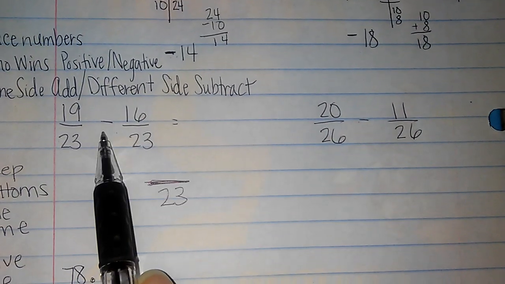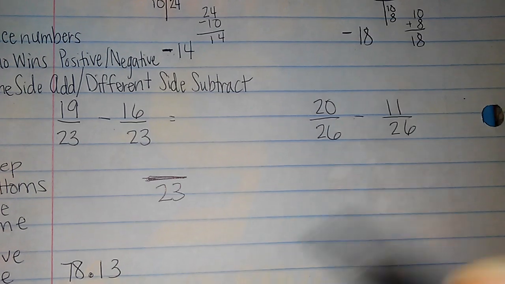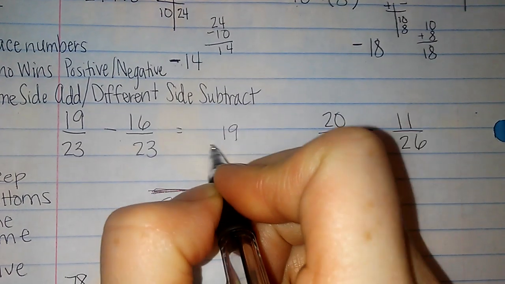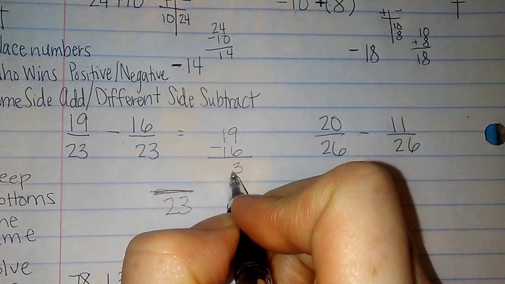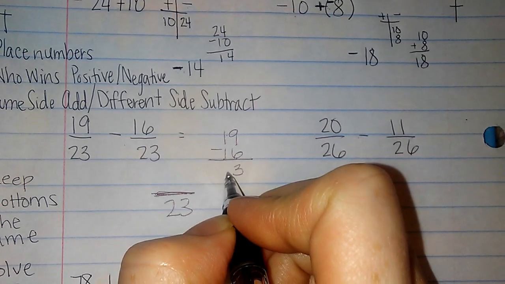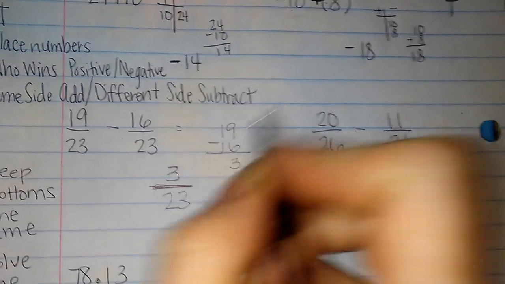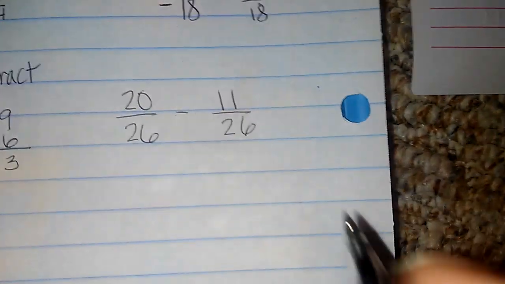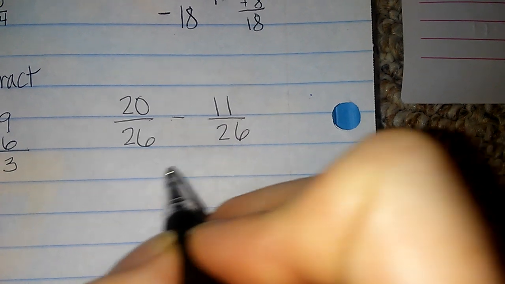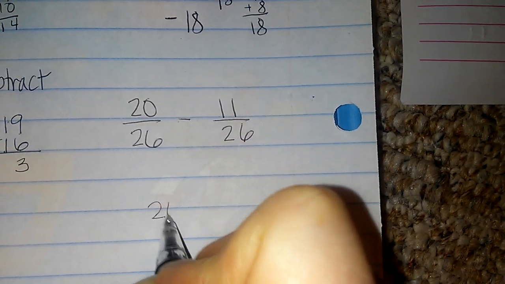Some of these will be addition problems, but for now we have 19 take away 16. Okay, we stack them. 9 take away 6 is 3. 1 take away 1 is 0. So our answer is going to be 3 over 23. Same for this one. Let's look. We keep the bottom numbers the same.